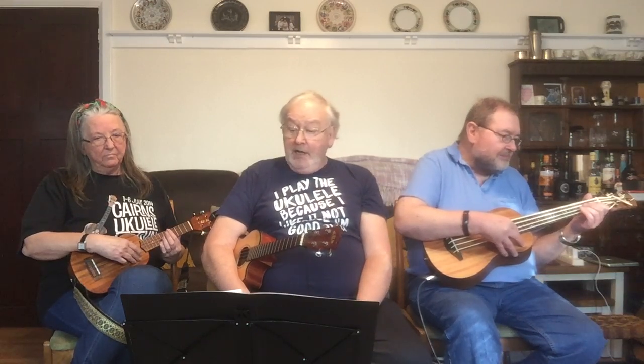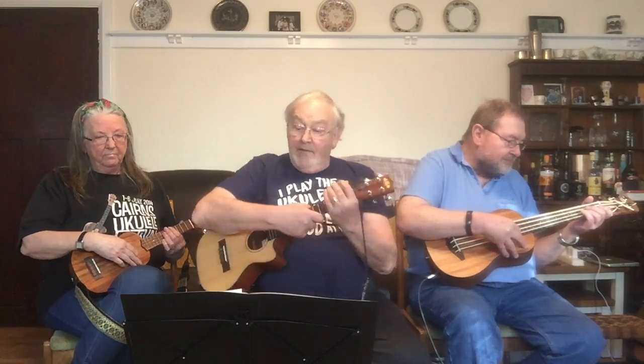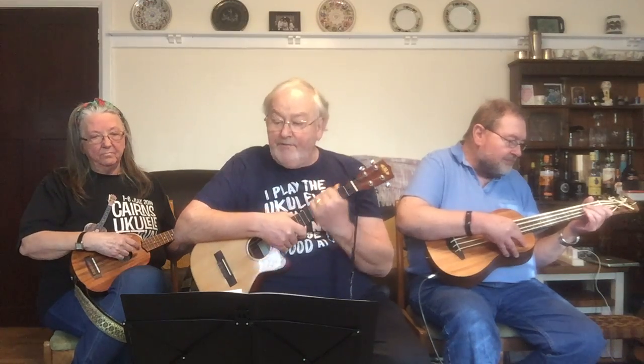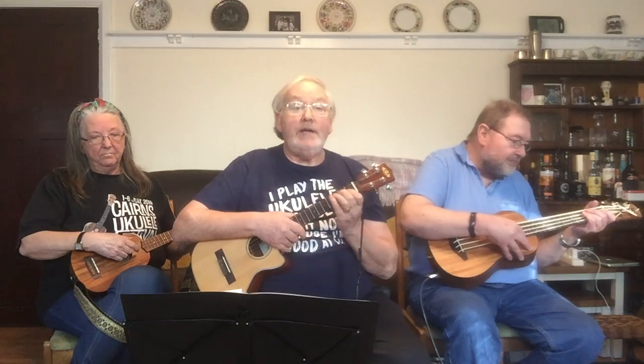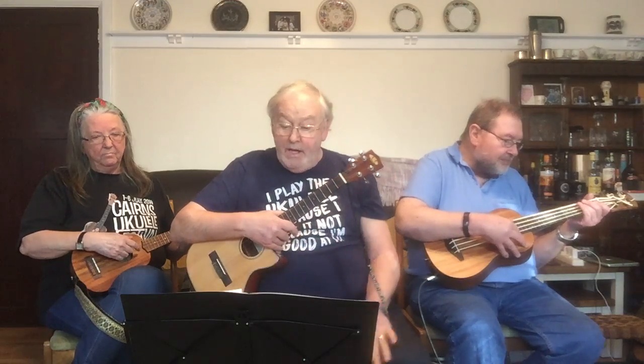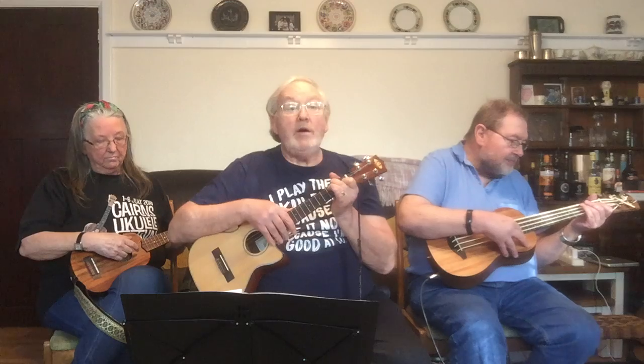And the bridge is quite straightforward. It's F major 7th to B flat, C and C7, A minor 7th, anywhere you like, and then the last line, D7 to G minor 7th, and then that little turnaround, which is the same as the introduction. So if we put all that together, it just works like this.